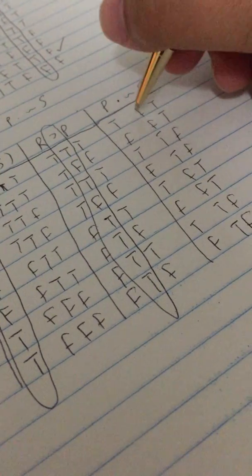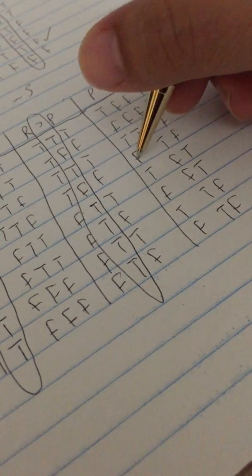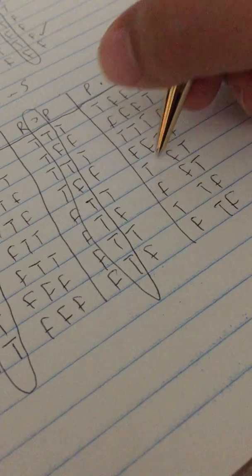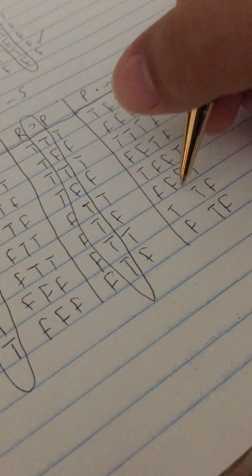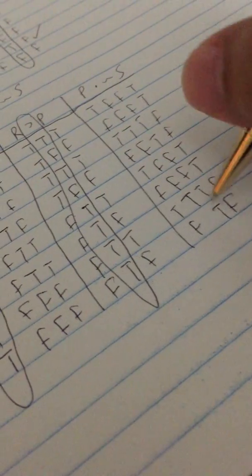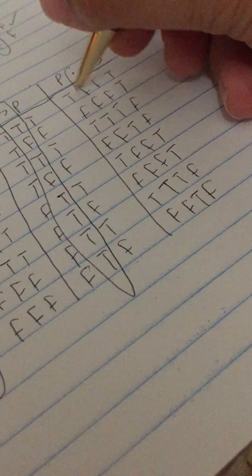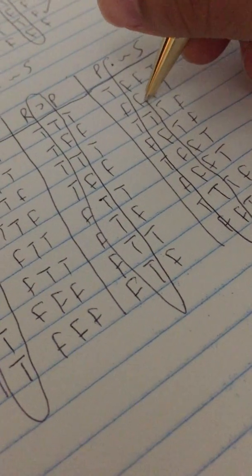So true and false, false, false and false, false, true and true, true, false and true, false, true and false, false, false and false, false, true and true, true, and then false and true, false. That's my main operator there. I barely have room, but I'll pretend like I do to circle that.